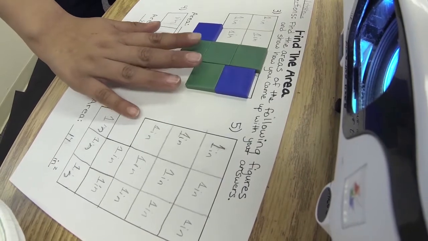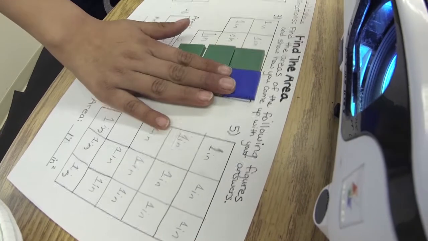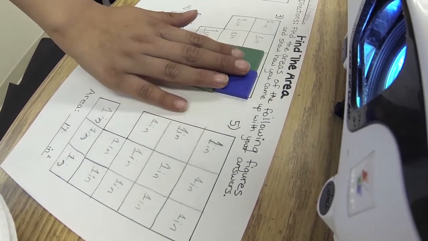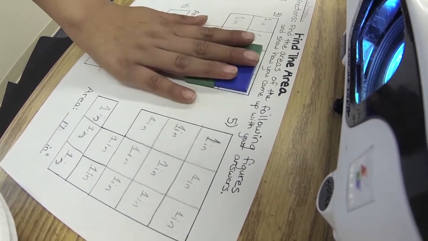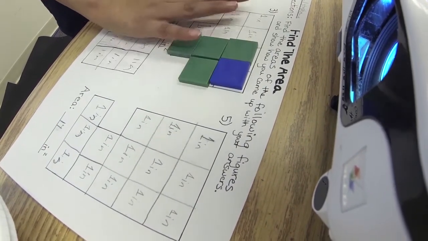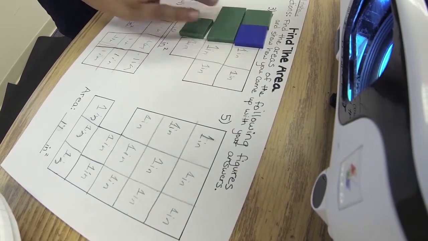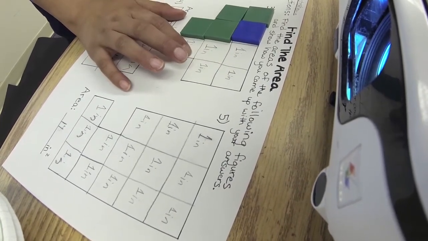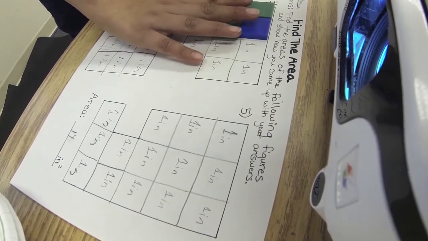Then we put the 5 on the other side, and we noticed the other half from number 3 was the same as the half.